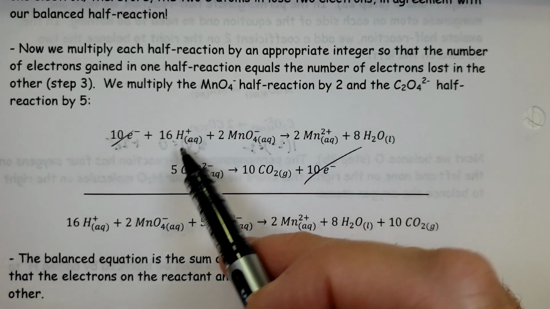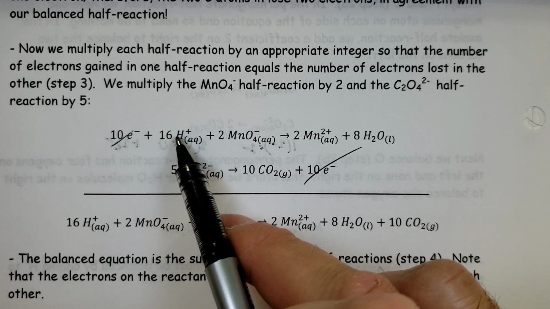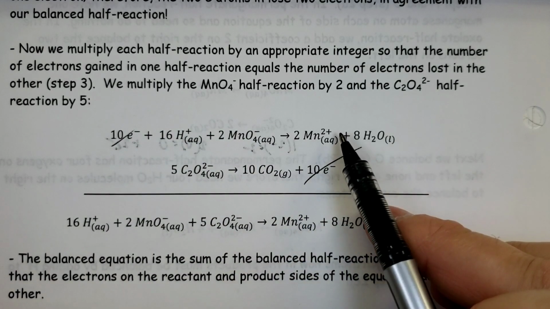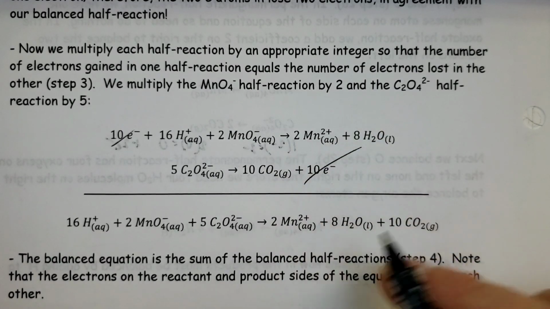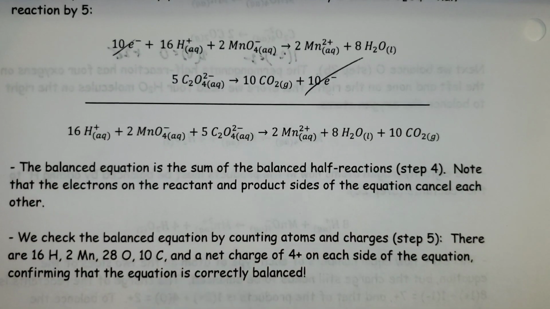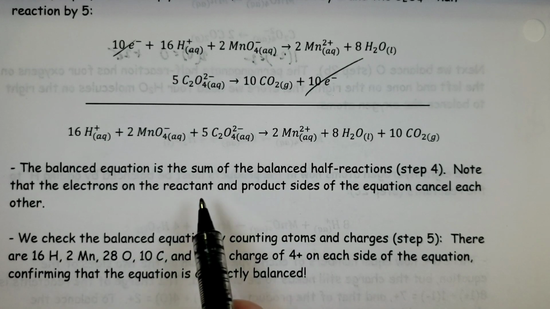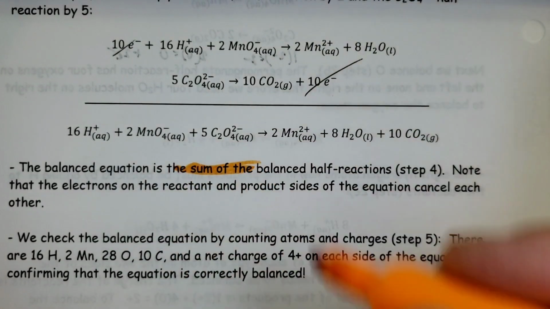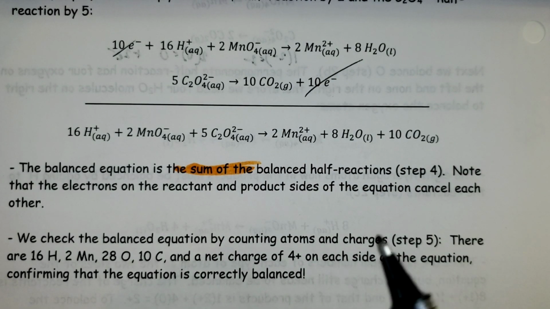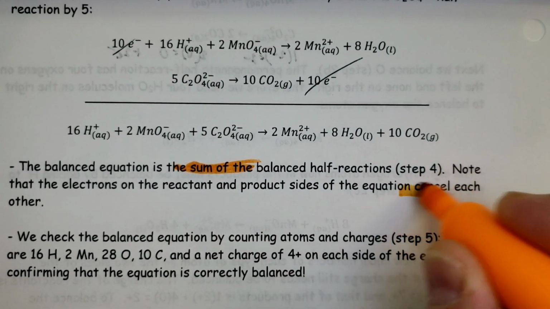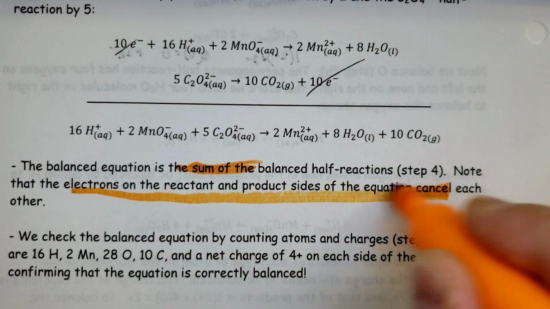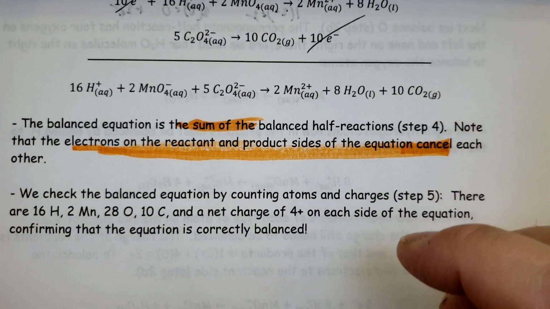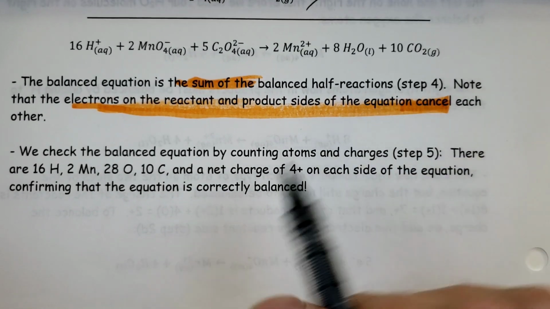So we'll write out all the reactants. Anything that's on the left-hand side of the arrow, there they are. Then the other side of the arrow, there it is right there, and that is balanced. So the balanced equation is the sum of both of those half reactions. Note that the electrons on the reactant and product sides cancel each other out. So yes, we cancel out the electrons when all is said and done, because electrons help us to get the right number of species, and then they can cancel.